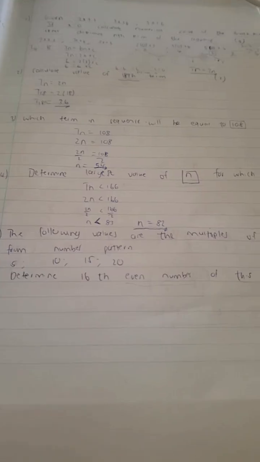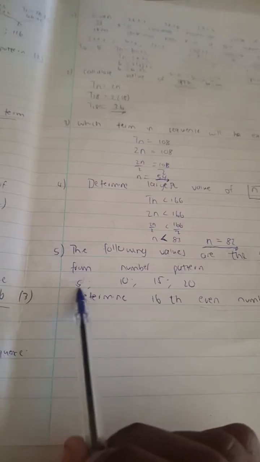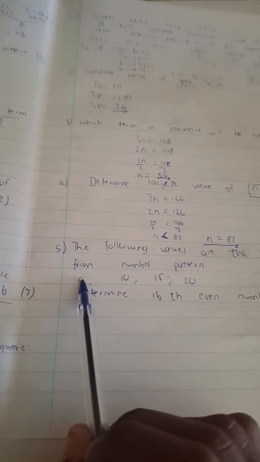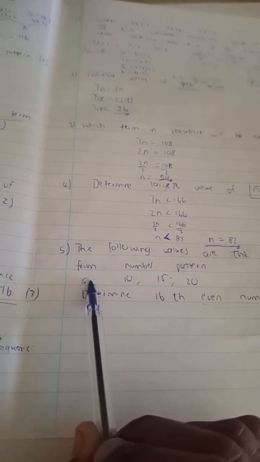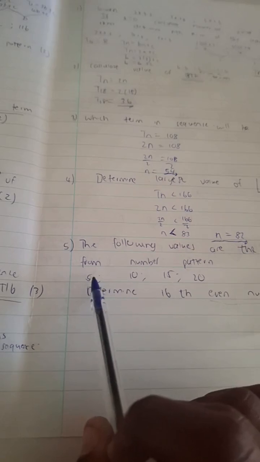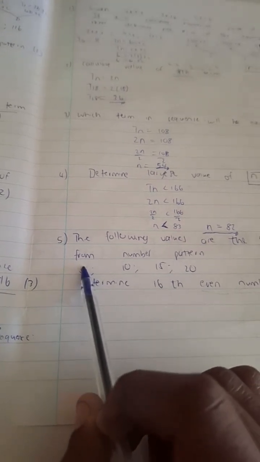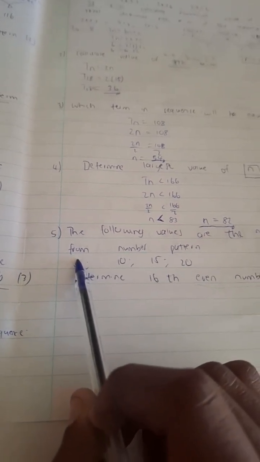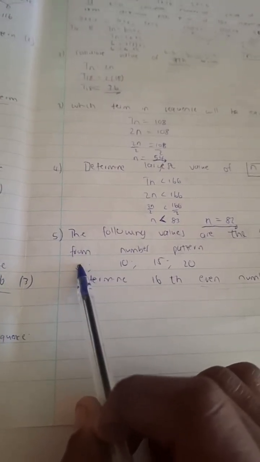So hopefully we are together here. If you think about it, let's look at just this pattern as it is. Is 5 an odd number or an even number? Do we know what an odd number and what an even number is? Okay, so 5 is odd.